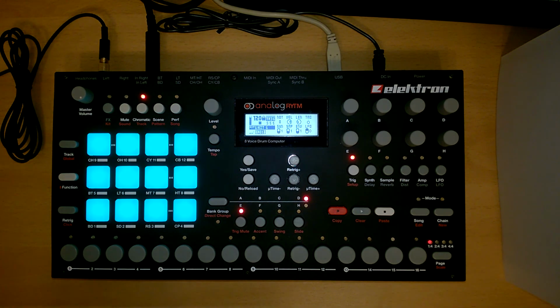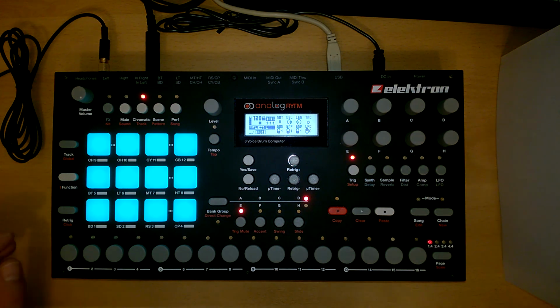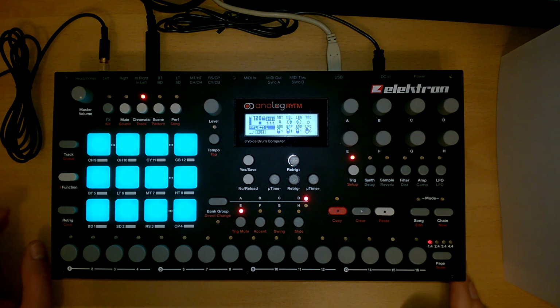Now, this was just a quick tip in case you did not know, or in case you want to see what we can do with those trig conditions and stuff like that, and with the micro timing in place. So yeah, just a little quick tip, nothing really so special.